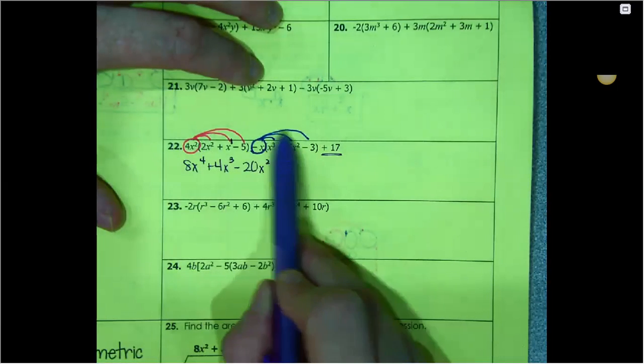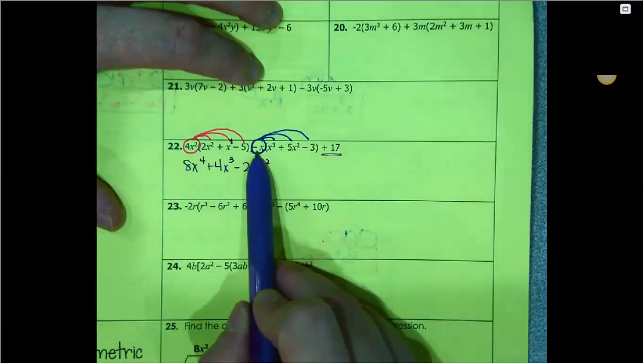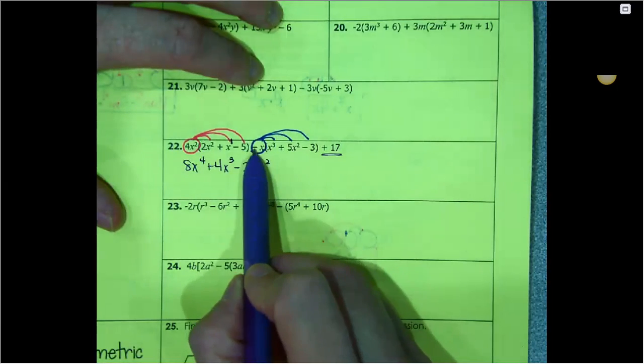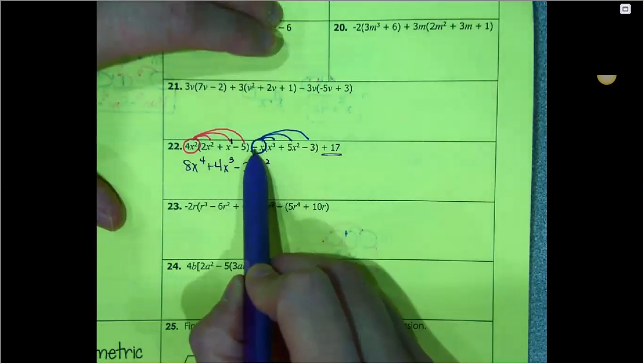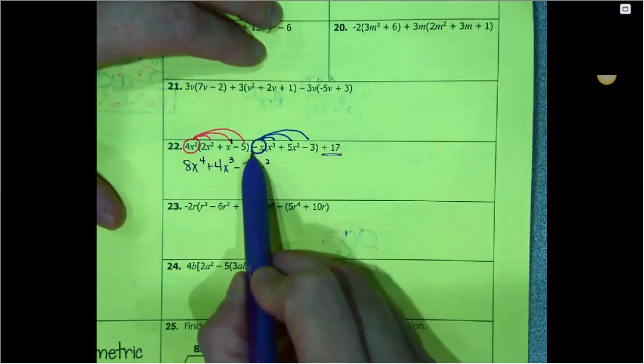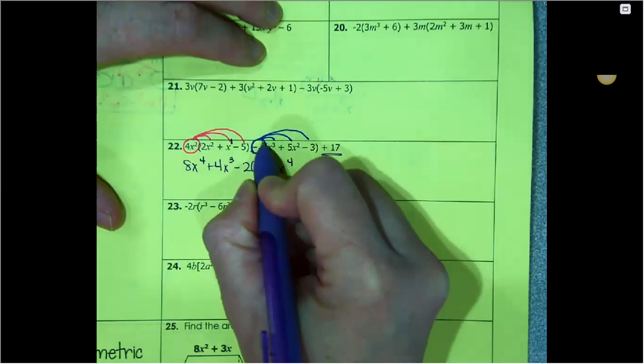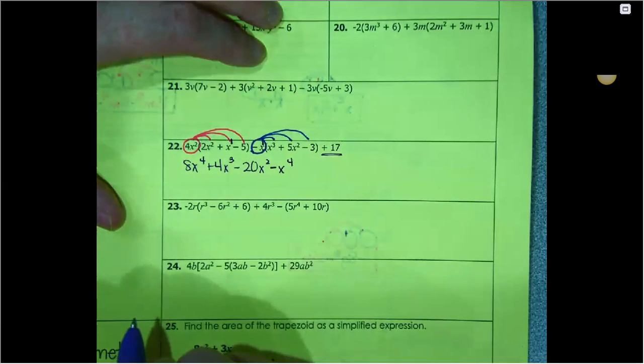I'm going to do the same thing with my negative x. So notice I circled that. The reason why I circled it is because that's one of the most common errors, people not remembering the negative in front of the x. Negative x times x to the 3rd gives me negative x to the 4th because of that understood one.